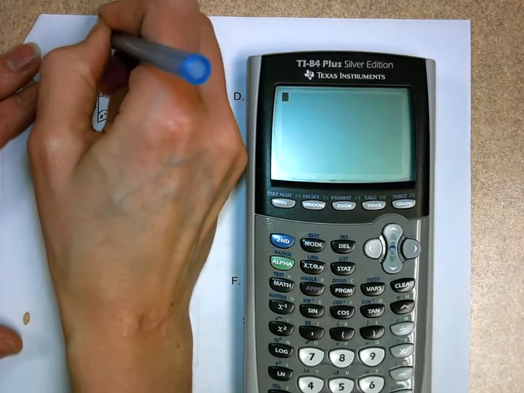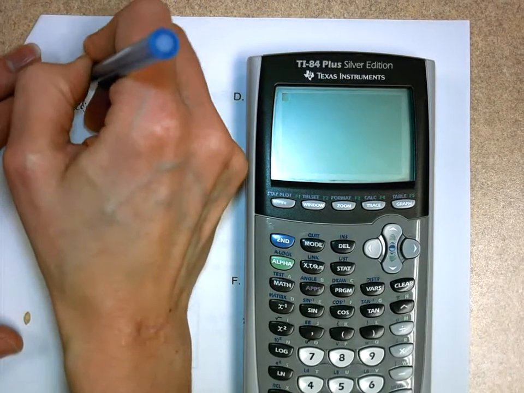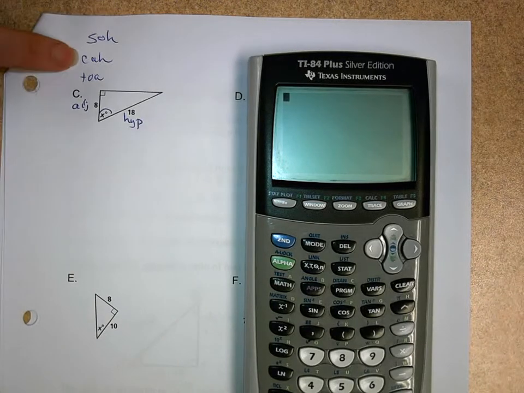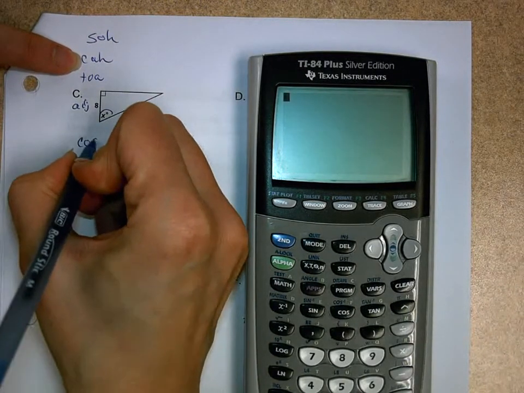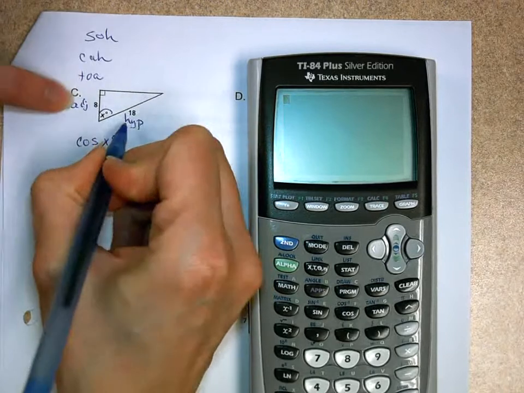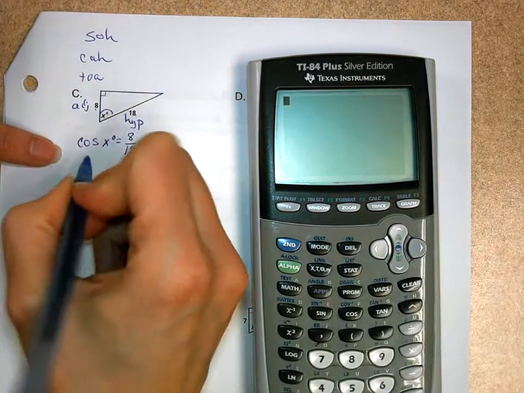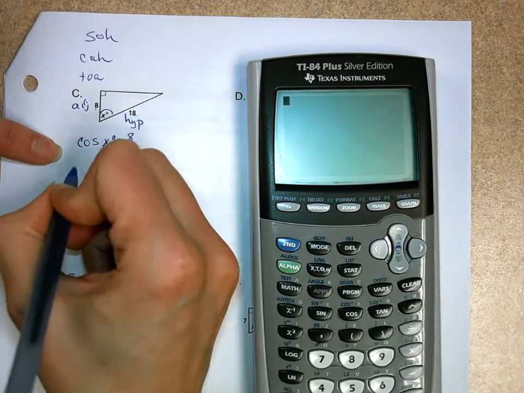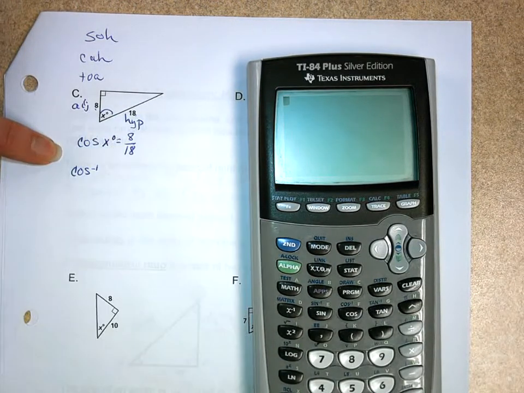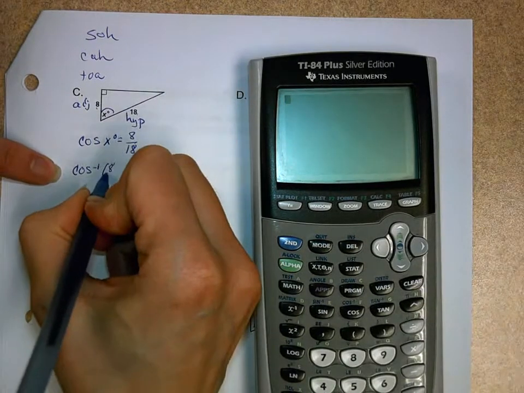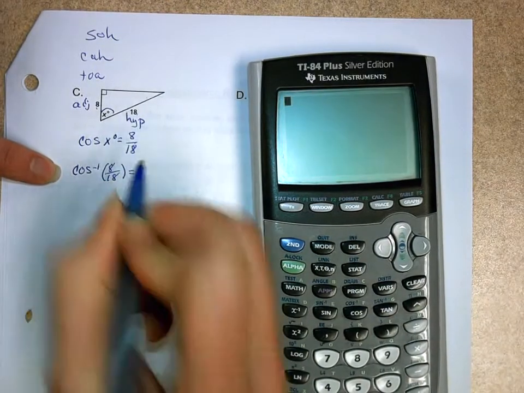Now remember, we have SOH CAH TOA. All right, which one has adjacent and hypotenuse? Cosine. So I go cosine of x degrees equals adjacent over hypotenuse, 8/18. So then I can use my inverse function to find the angle because that's what I'm looking for. So second cosine, our arc cosine, of 8/18 equals x.